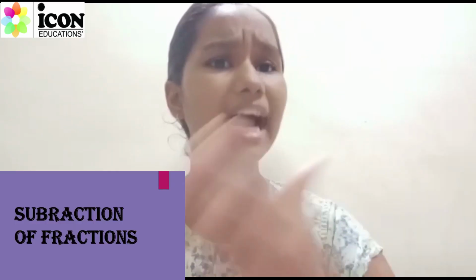Now let's go to subtraction of fractions. Addition and subtraction are exactly the same. Both have the same steps which you need to follow. You need to equalize the denominator and then you need to subtract the numerators. Now let's understand it with an example.